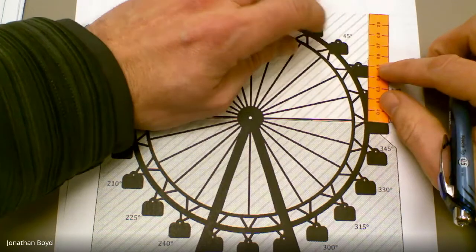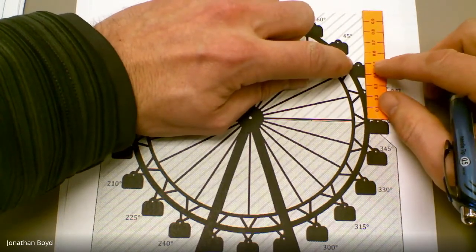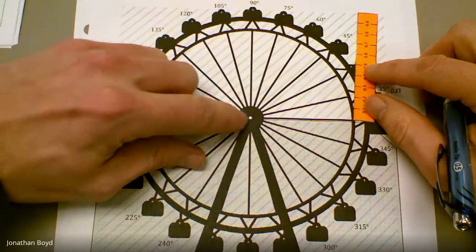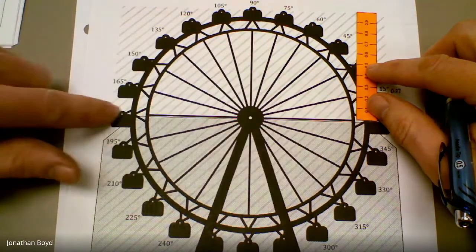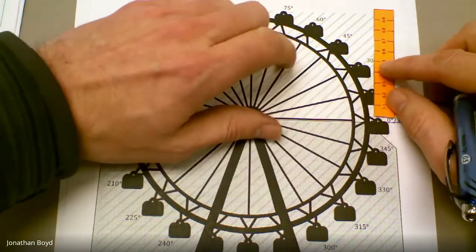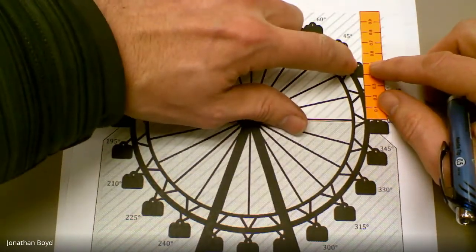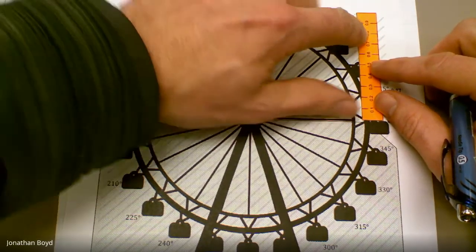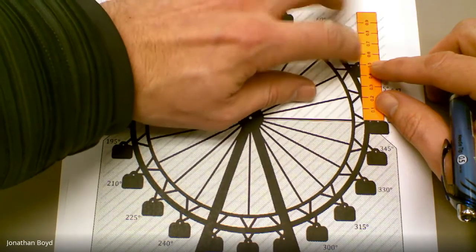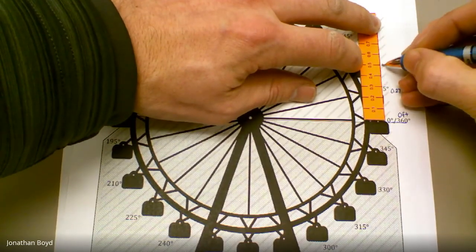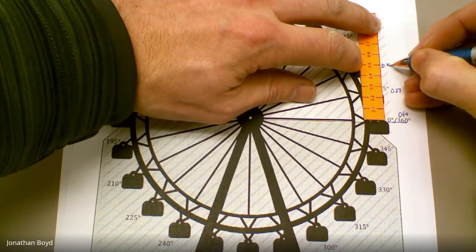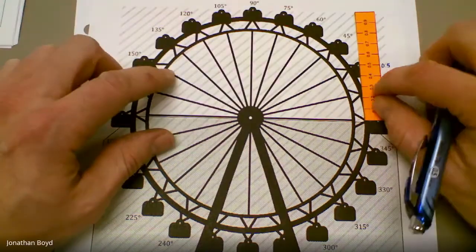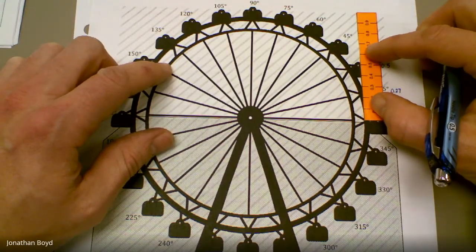Then let's go to this next one, where they would have been trapped at 30 degrees. We're measuring from this midline, where it goes across from 180 degrees to 360, up to that white dot. At 30 degrees, that looks like about 0.5. In real life that'd be 50 feet, but let's just write 0.5. That's what you're doing as you're going around and measuring.